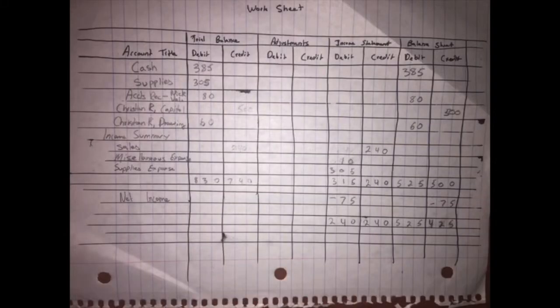The fifth step is to journalize and post adjusting entries to the general ledger. This refers to the adjusting entries column of the worksheet. This takes into account consumption of supplies, for example, during a month. I started with $225 worth of supplies, but used $75 of supplies during the month. This is shown through the adjusting entries.